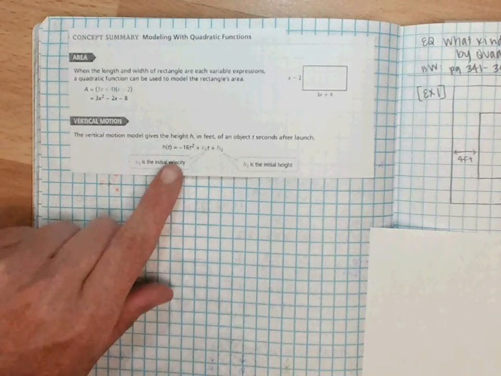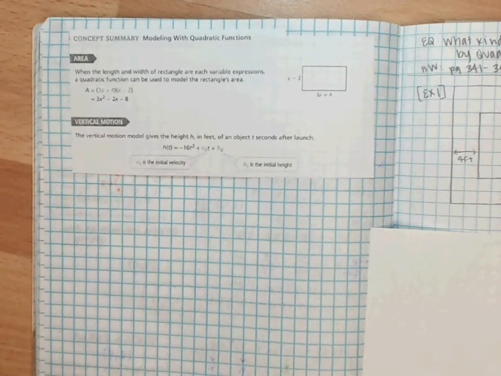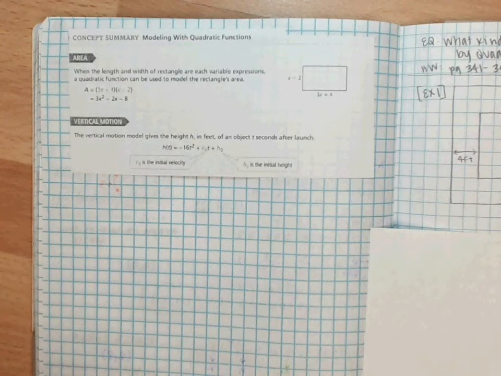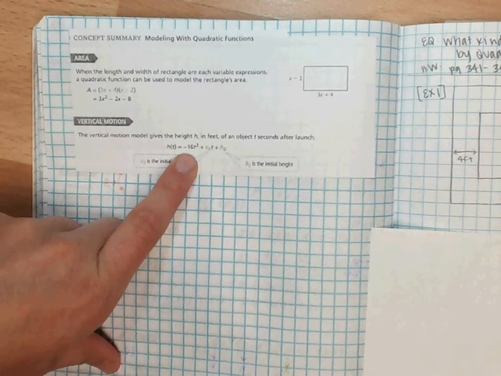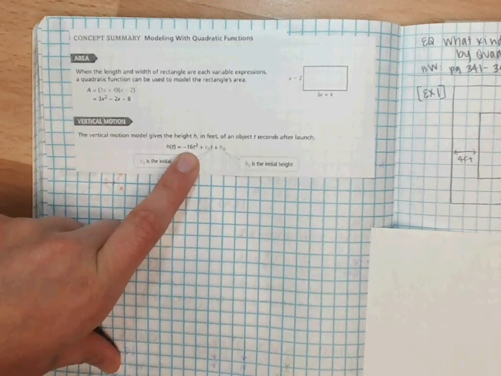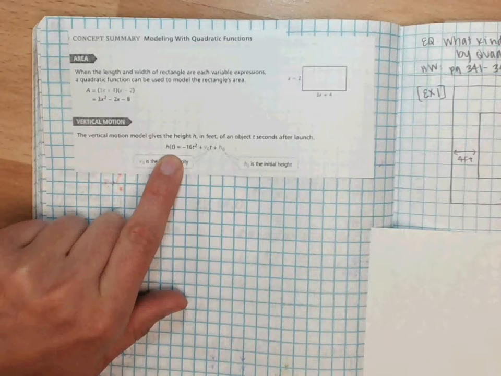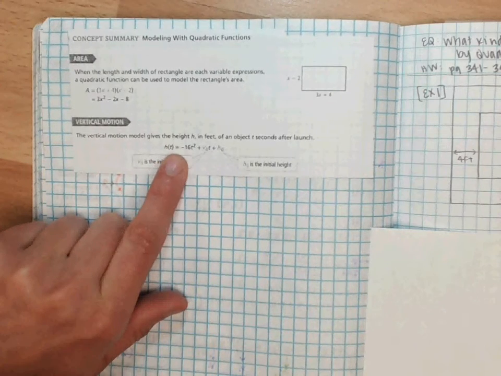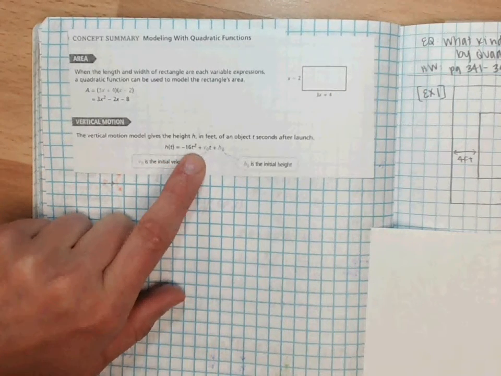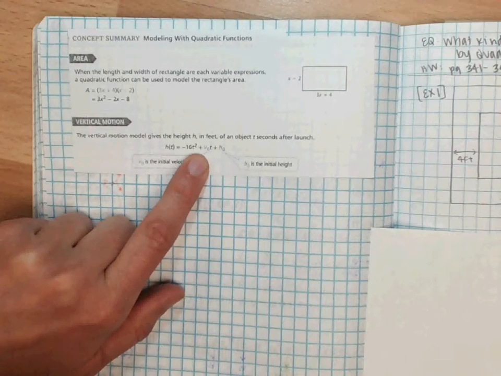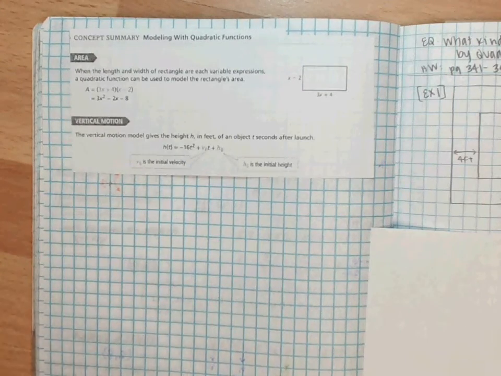And this negative 16 in front of the t squared actually comes from gravity, the Earth's pull on that object while it is falling. So the height in feet of an object after t seconds is equal to negative 16 t squared plus the initial velocity times t plus the initial height.